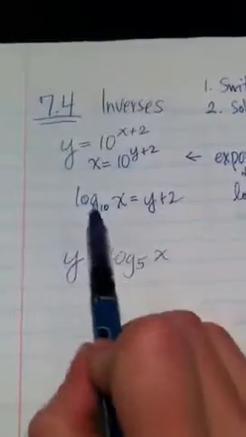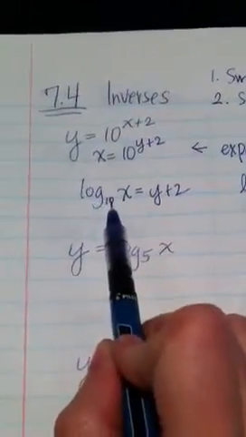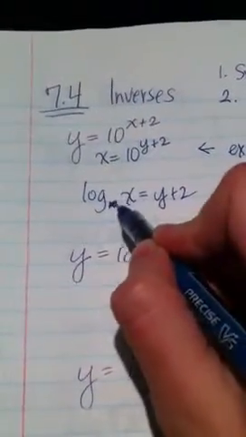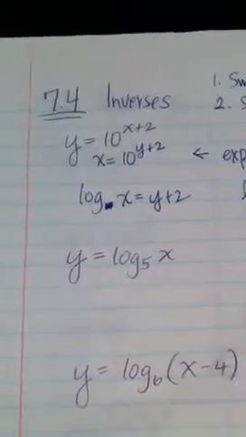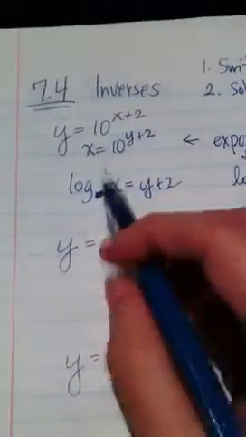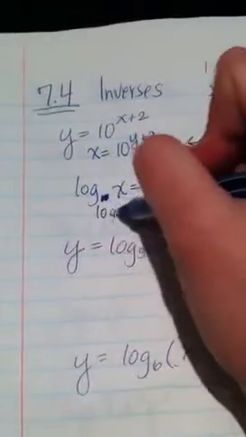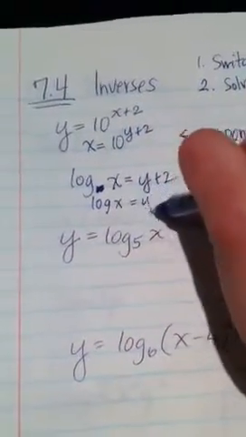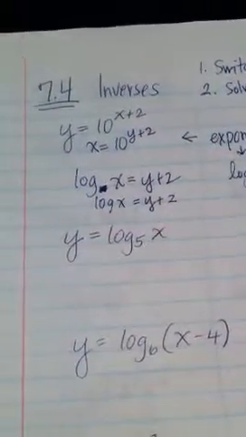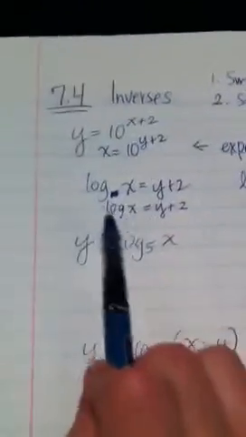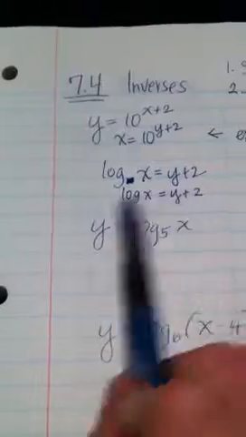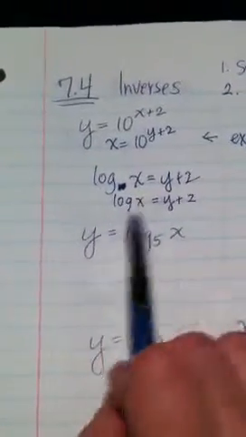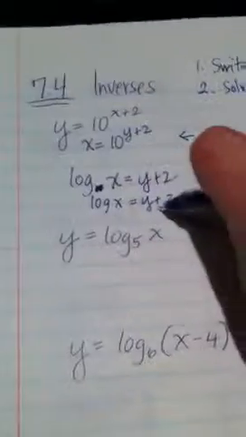Now, little note, if you have log base 10, you don't really need to write the 10 because a log naturally has a base of 10. So I'm just going to rewrite this as log of x equals y plus 2. I still haven't solved for y. See, step 2 says solve for y. So if you leave it like this, you're not getting to the right complete answer. This is the right first step, but then there's still that second step where you have to solve.